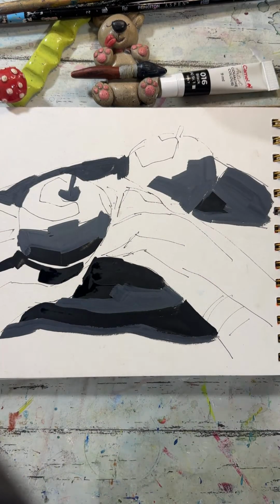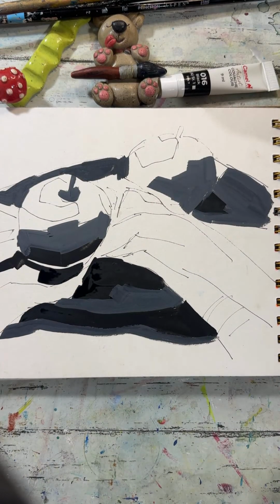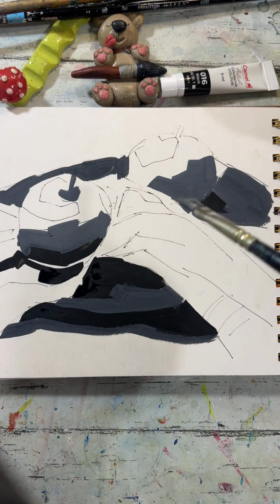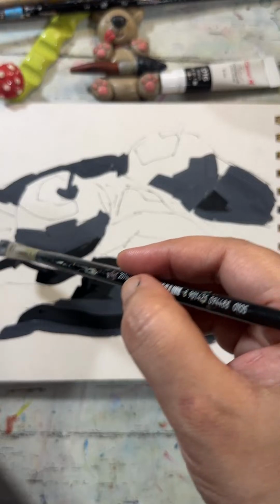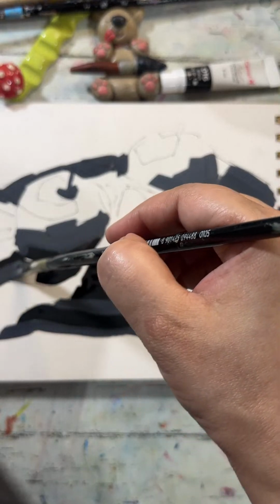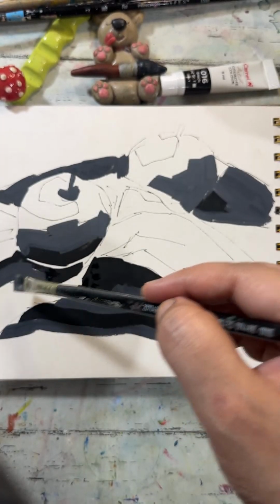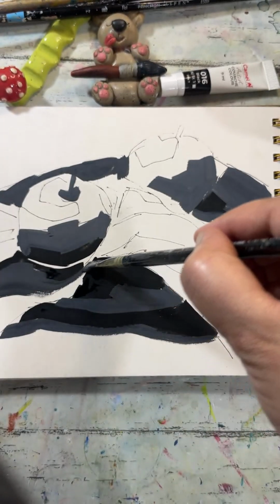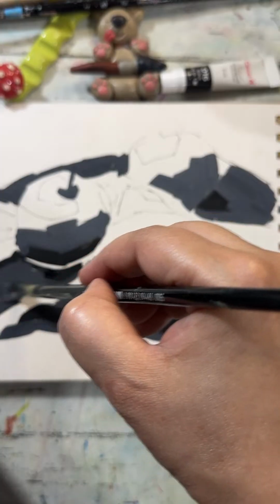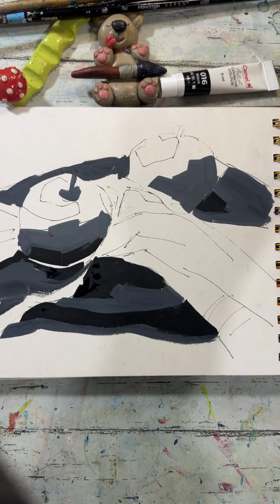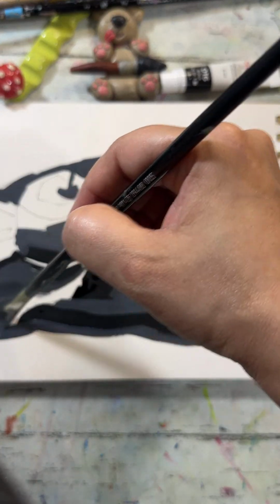Now for the cloth, again, as I said, I am not blending this. I'm just going to be keeping it as true to the value. So first I'm going to be just adding a little water. If the paint goes really dry, just add a little water.